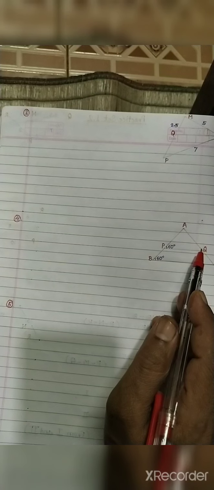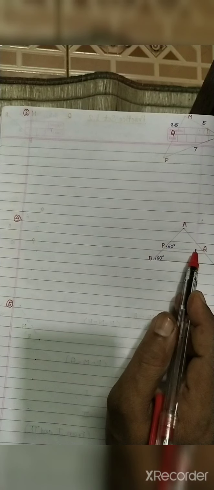So in the figure, angle APQ is equal to angle ABC. Why? Because each angle is equal to 60 degree. It's given to us. So angle APQ is congruent to angle ABC.